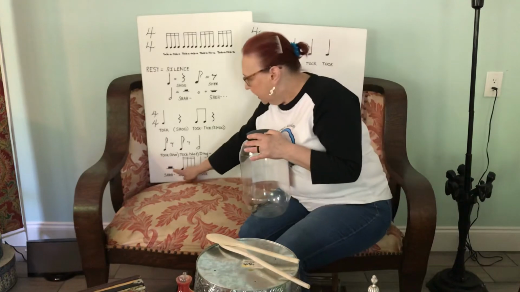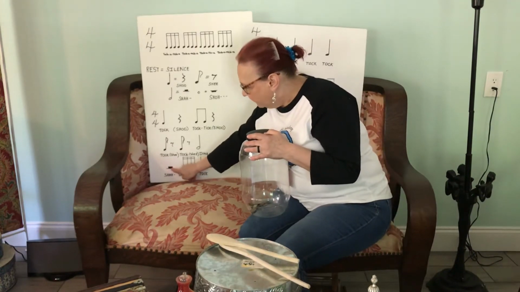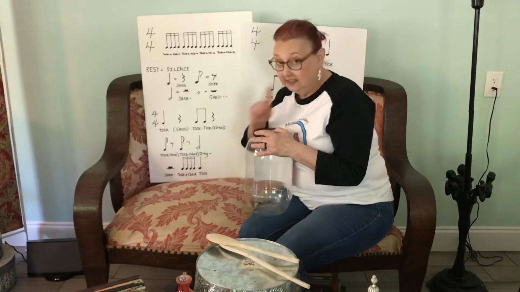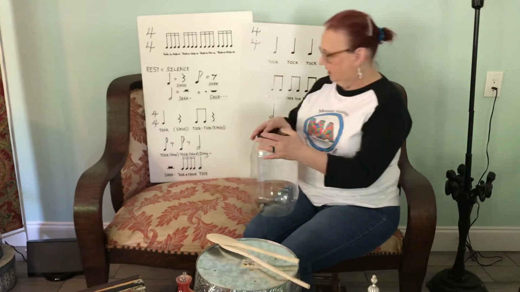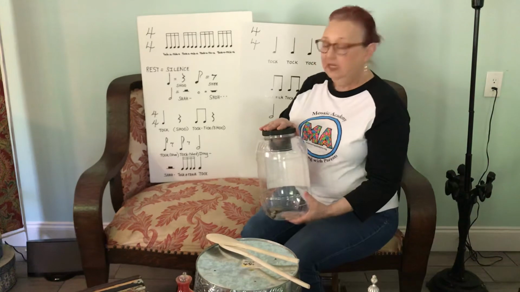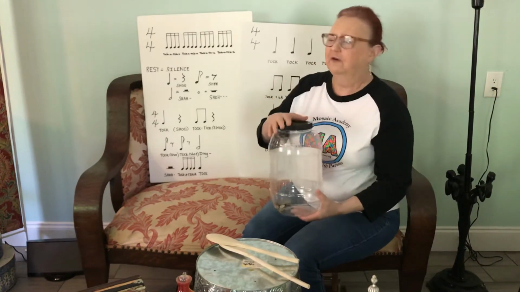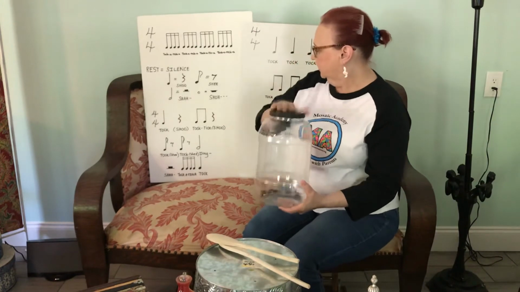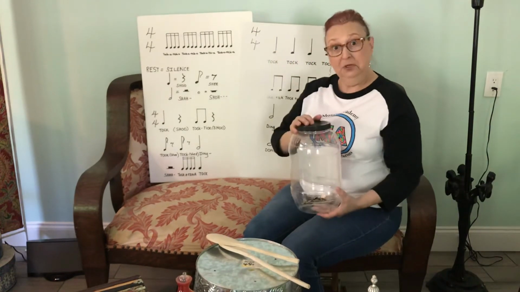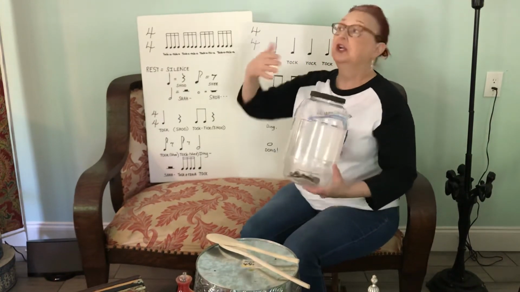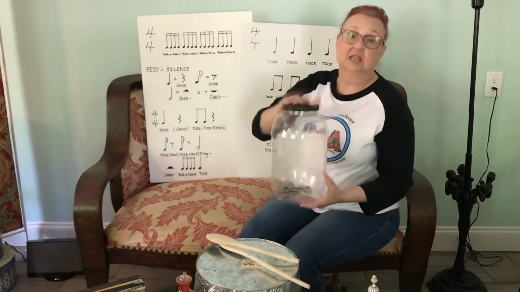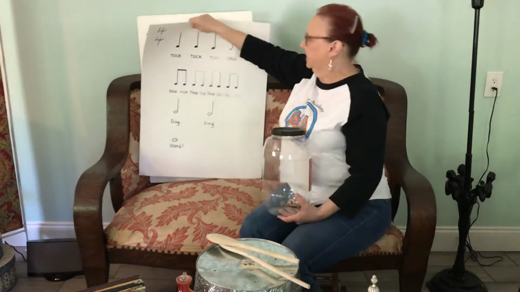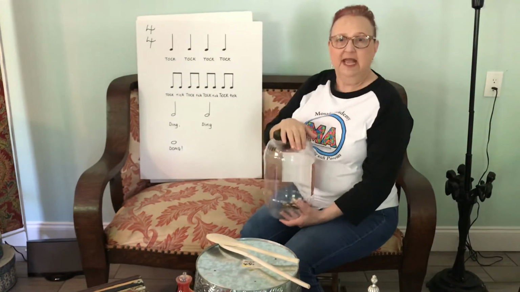The next one has the half or hat rest. There's the sha, taka-tika, 16th notes, and a tock. Ready? 1, 2. I'll play it for you first. Ready? Go. Sha, taka-tika. Do it with me. Ready? Go. Sha, taka-tika. Good job.